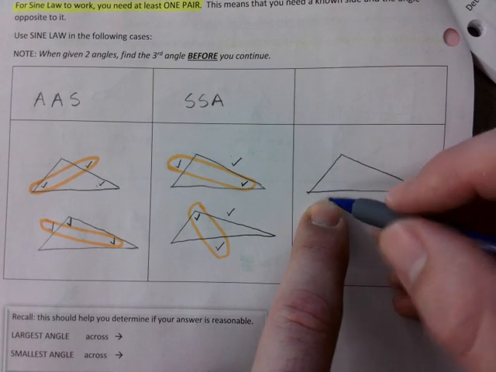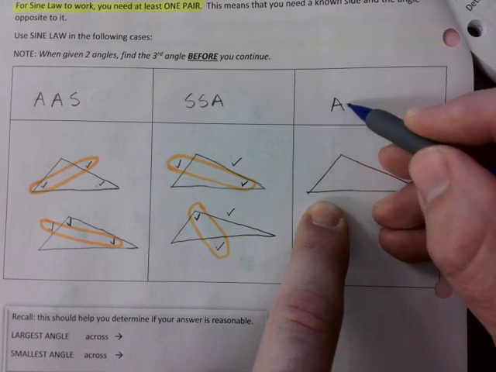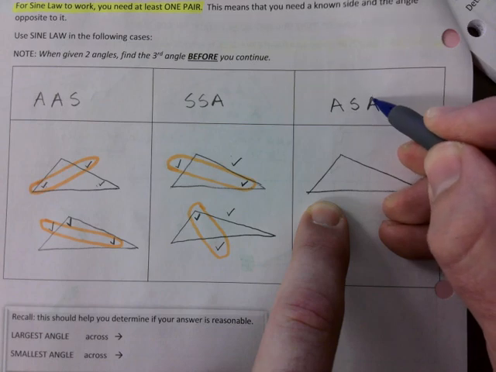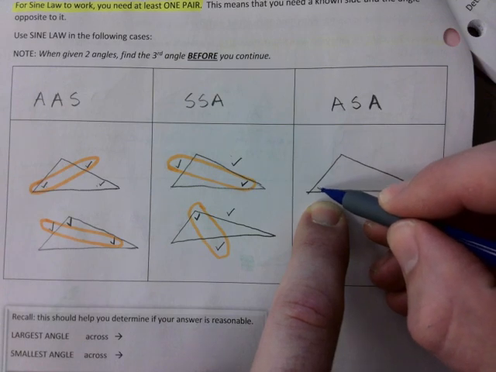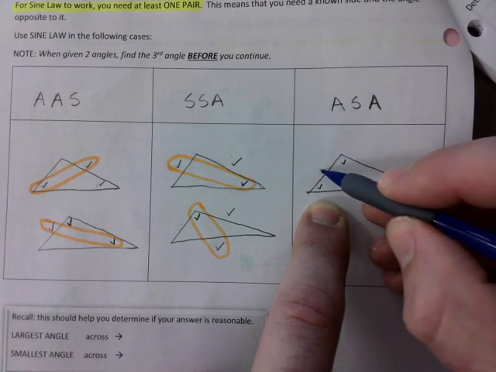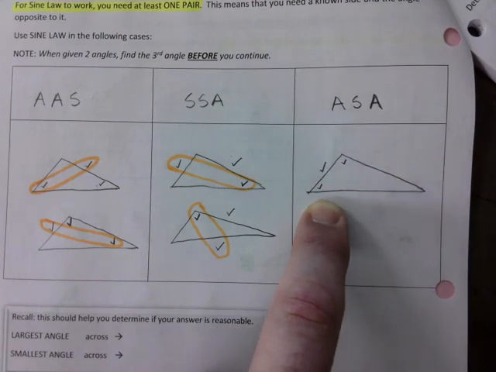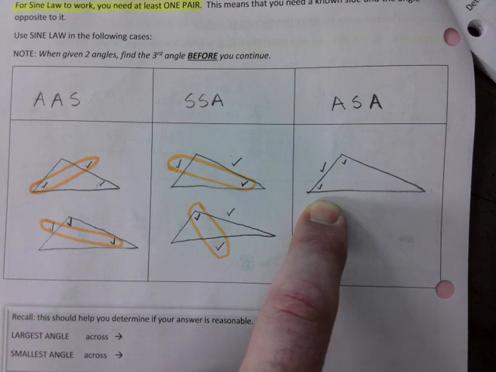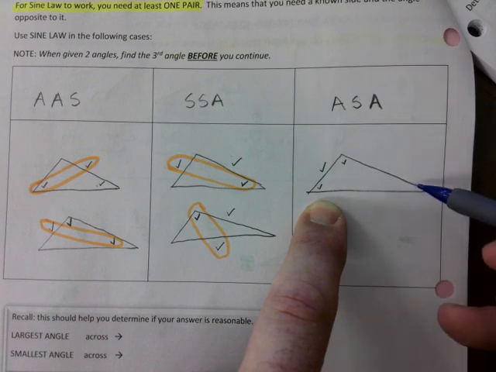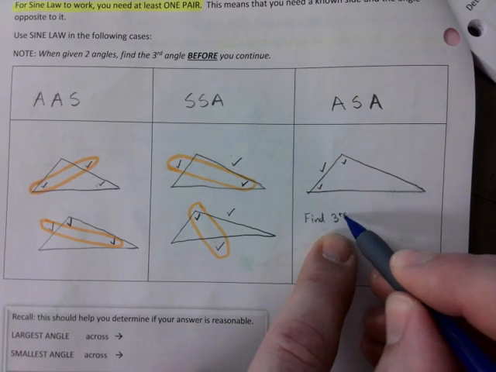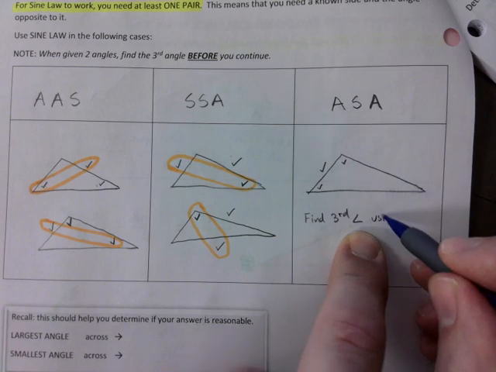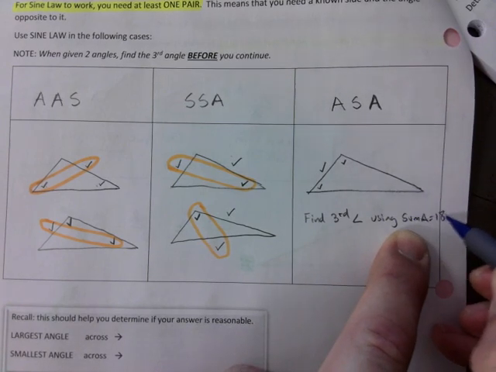This is what we call ASA. Let's do that one. This one I think is important to remember. ASA. And so think of it this way. You have 2 angles known to you, and one of the sides that connects those 2 angles is also known to you. Do you see a pair here? No, right? No pair. Is there a way to get a pair? If you have 2 angles, can't you find the 3rd angle? Yes. So find the 3rd angle using sum of triangles equal to 180.